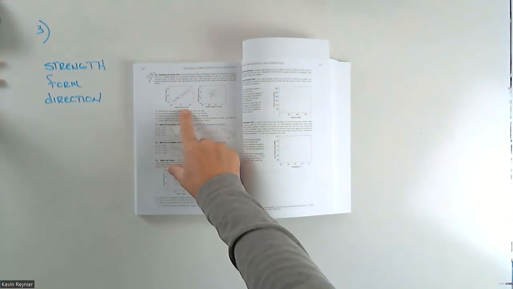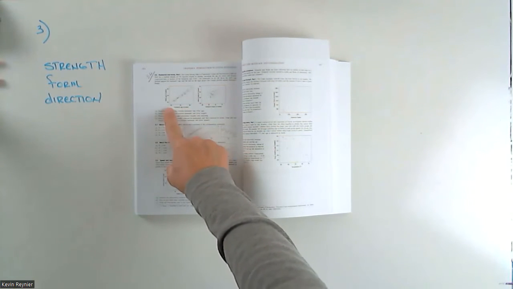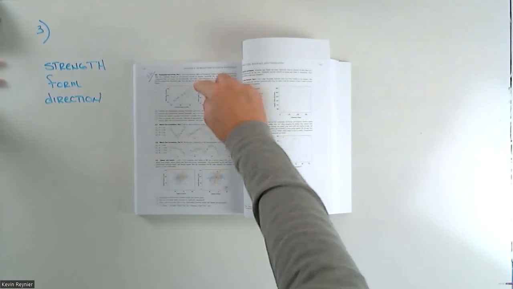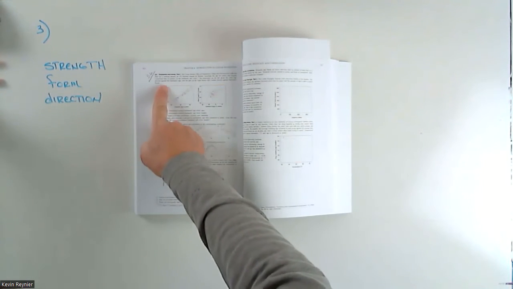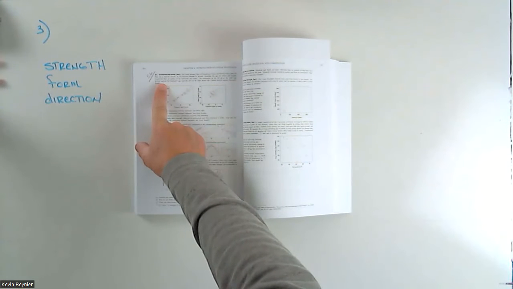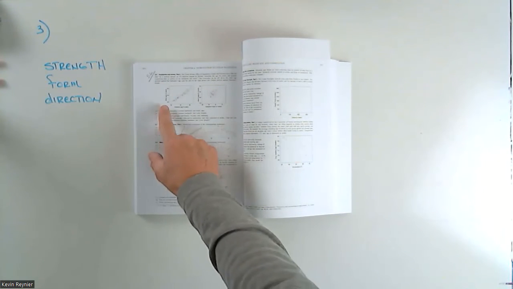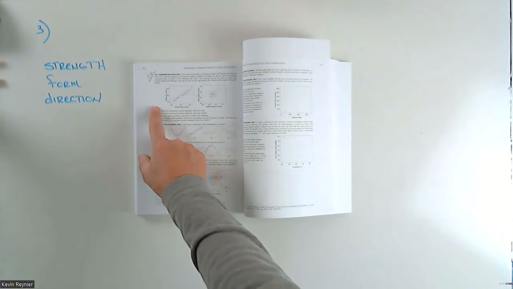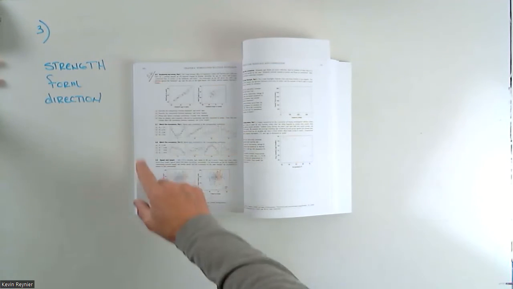In terms of the direction, it starts at 20 down here and goes to 60 here. As the husband's age increases, the wife's age also increases.